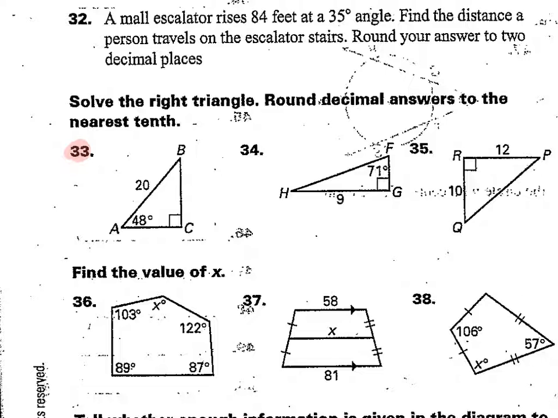Okay, number 33, we're going to do this one. We're going to do some trig here. We've got to use sine, cosine, tangent. So here's our reference angle. There's our 90-degree angle, which makes this our hypotenuse. This would be the opposite. This would be the adjacent. We want to figure out what these other sides and angles are.